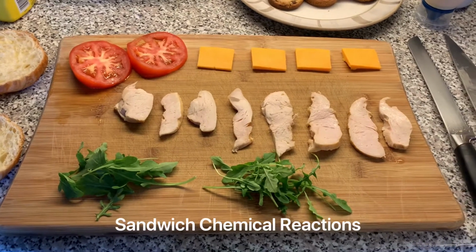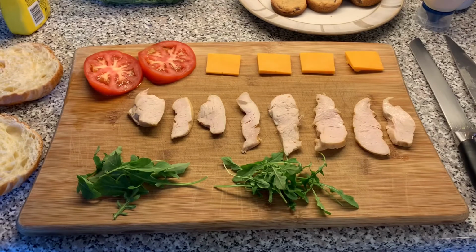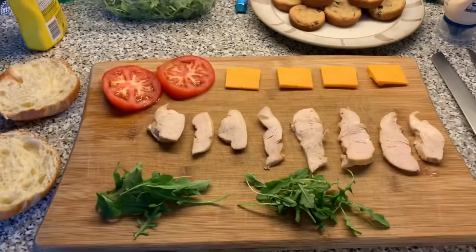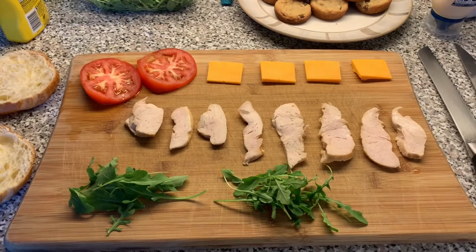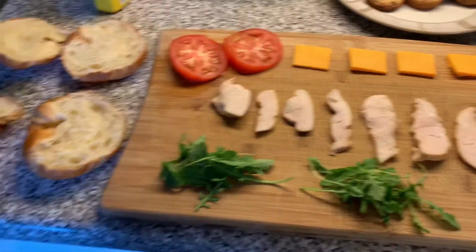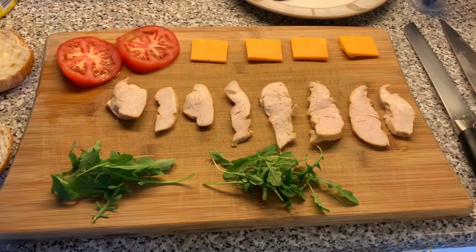This is our sandwich making limiting and excess reagent. You can see some other stuff from the experiments that I've been doing over the past couple days. So we're gonna pretend that our sandwich is our product in a chemical reaction. And what you see before you are the reactants.